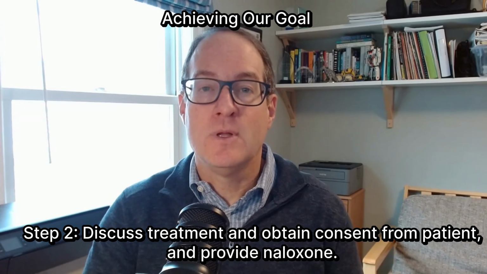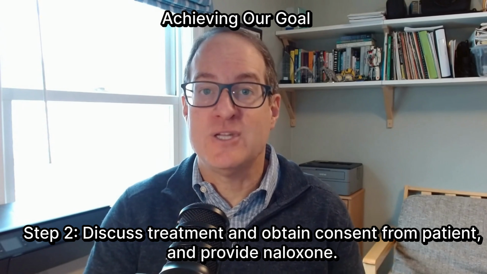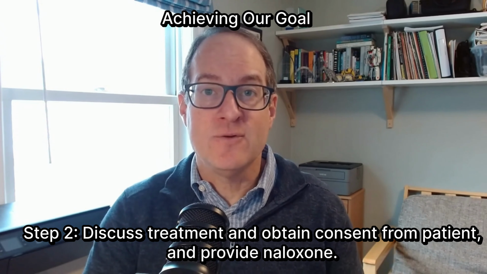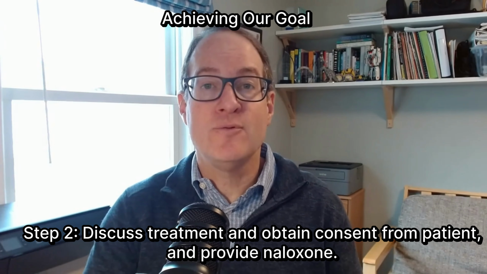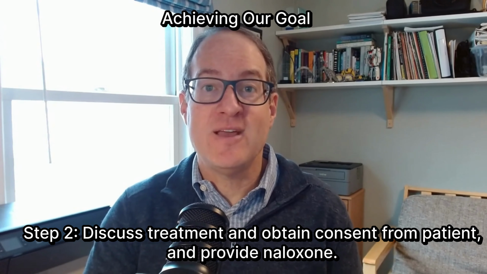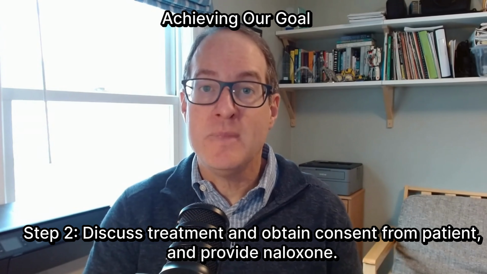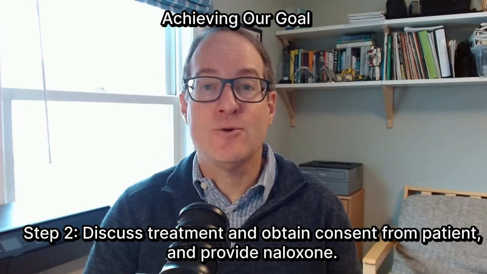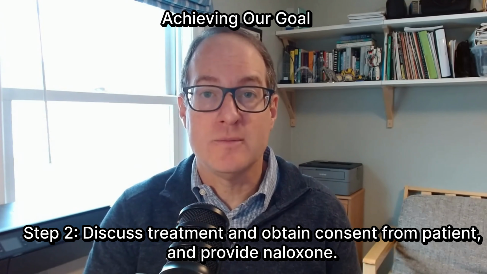Step 2, we're going to discuss treatment and obtain consent. Explain to the patient that OUD is a chronic brain disease. Medication for addiction treatment, also called MAT, reduces mortality and improves retention in treatment. Emphasize that he will receive counseling and support, not judgment. Because he has benzodiazepines in his urine, caution that combined sedatives increase overdose risk. Arrange for a benzodiazepine taper as well.